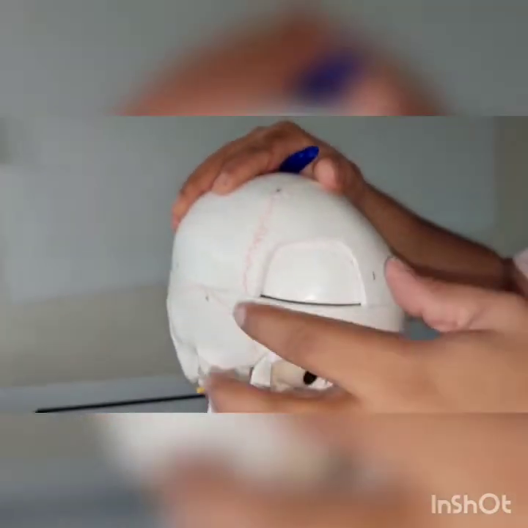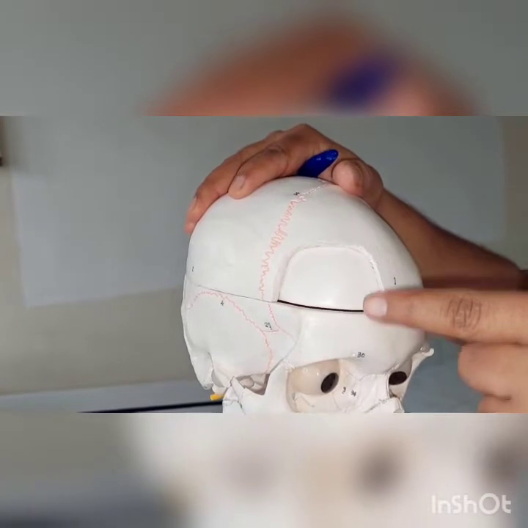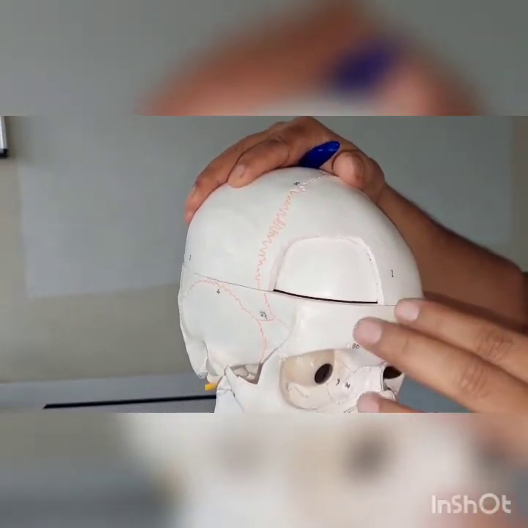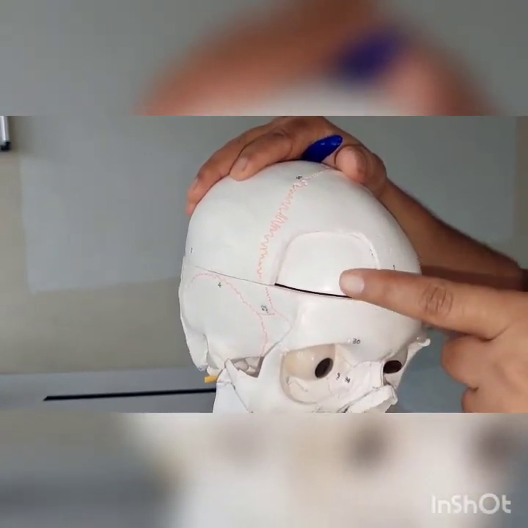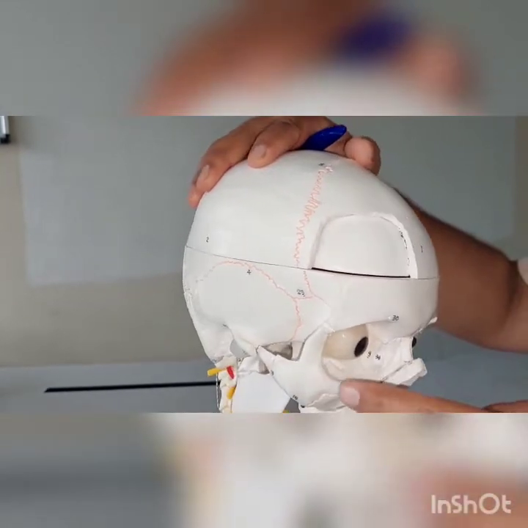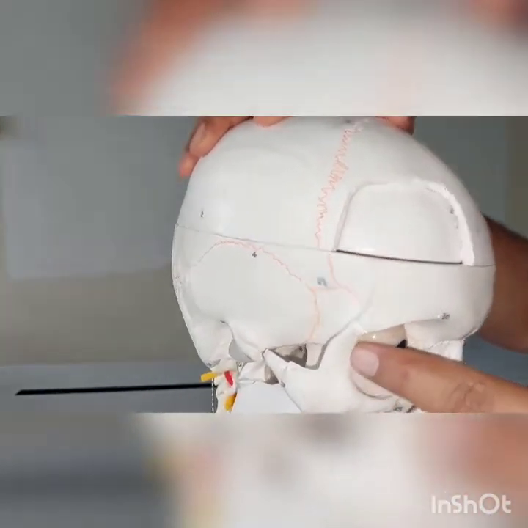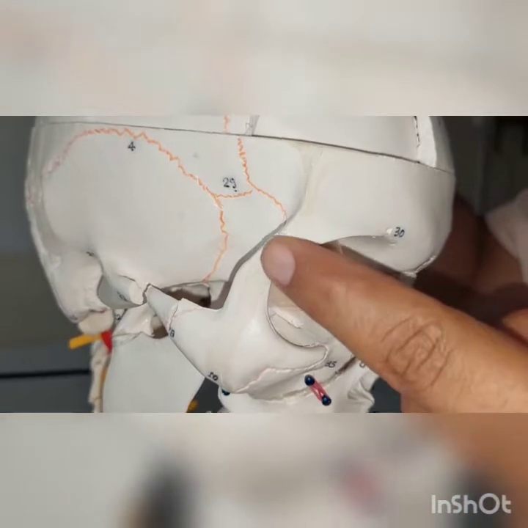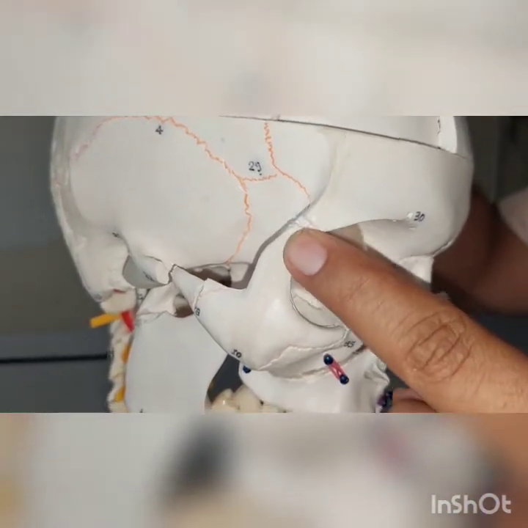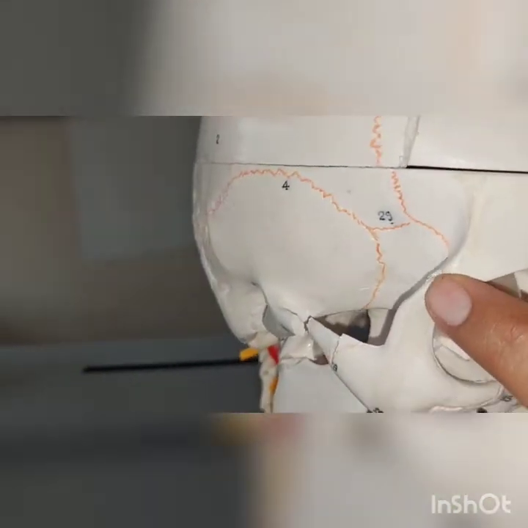Going from the top, the frontal bone is usually fractured, it has a depression which we can clinically palpate. Next we have the frontozygomatic fracture, where this suture is palpated as a sharp projection on the skin.